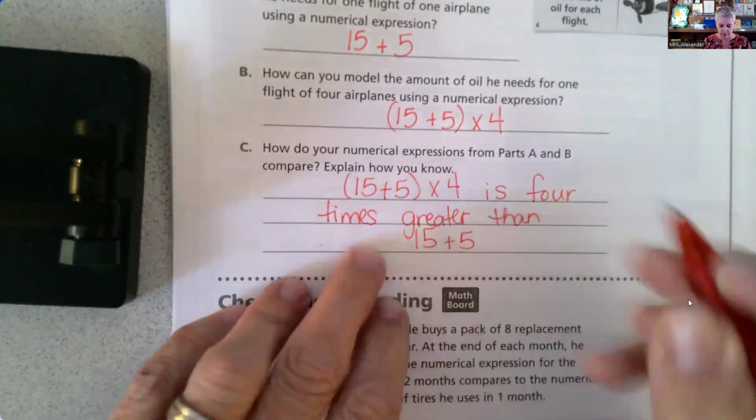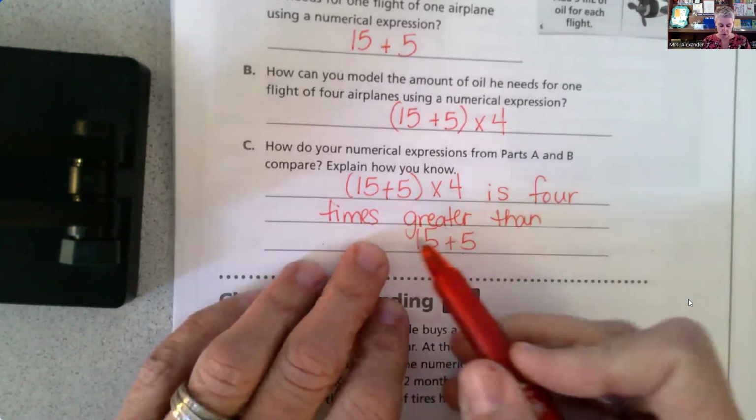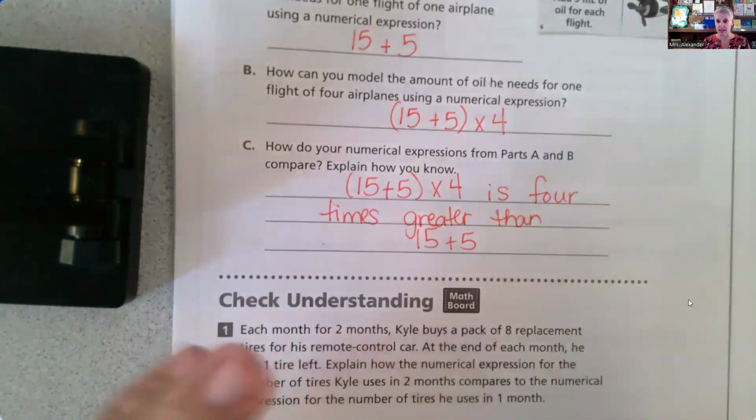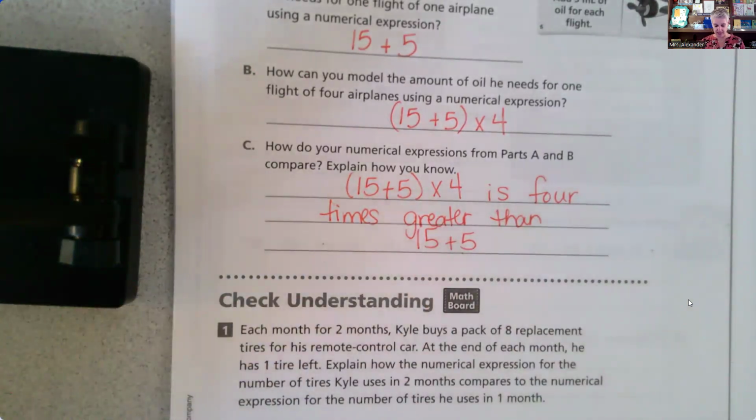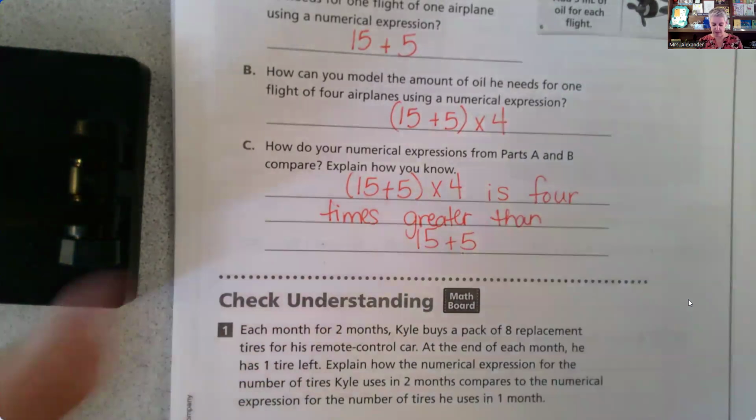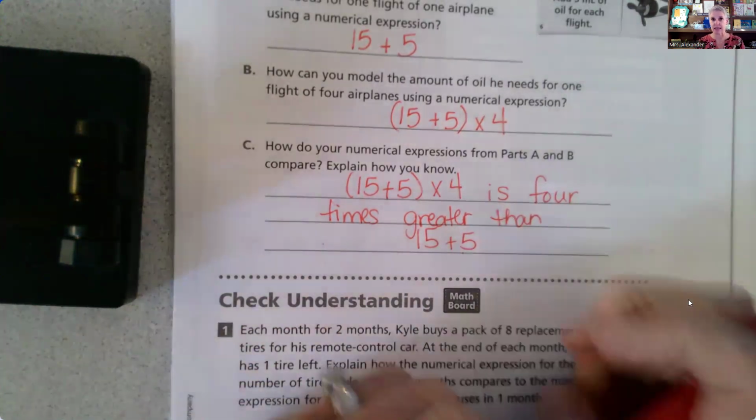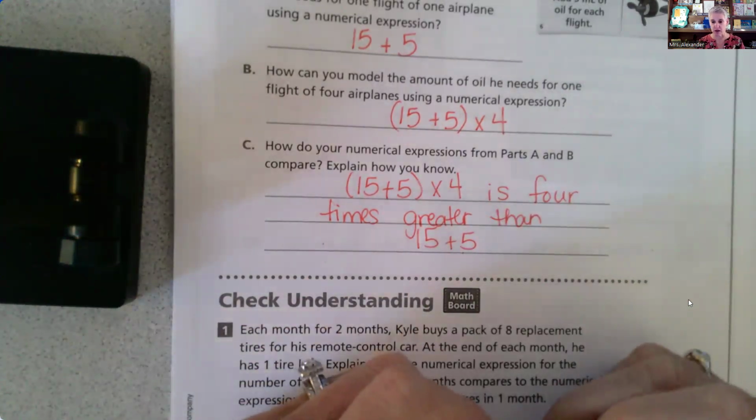Now, you may have written 4 times as much or 4 times as great. That all means the same thing. So the wording is fine, however you did it. So hopefully you have something in that same range or same thought.